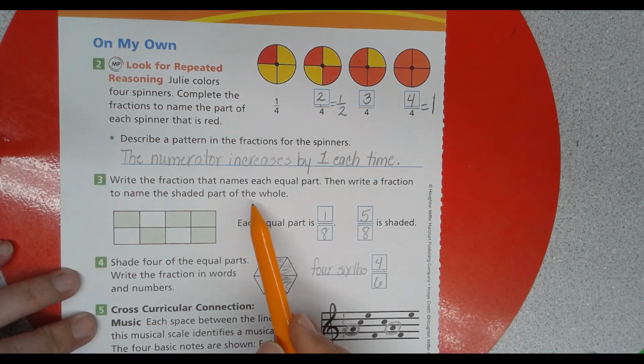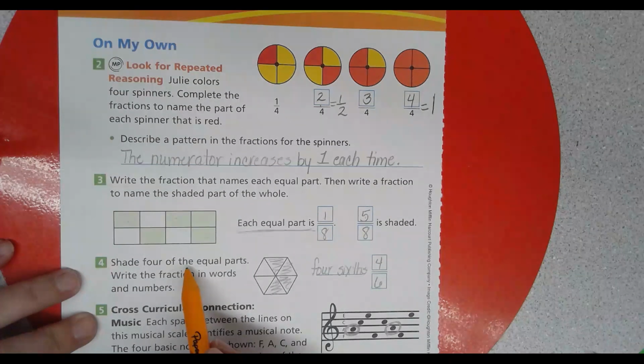Then write the fraction that names each part in the shaded part of the whole. You have, if you're just talking about one part, each part is 1/8. Now 1, 2, 3, of the equal parts, write the fraction in words and numbers. So you have 4 shaded parts, 1, 2, 3, 4 out of 6. So that's 4/6 and a fraction 4/6 here. If you missed something, fix it.